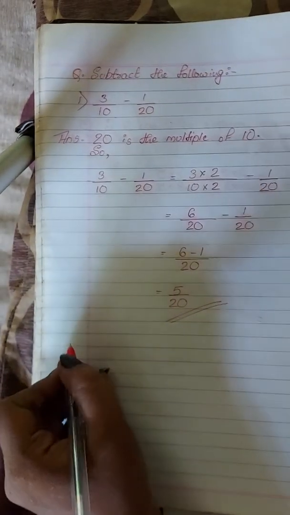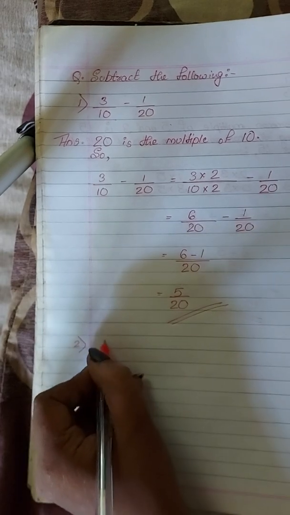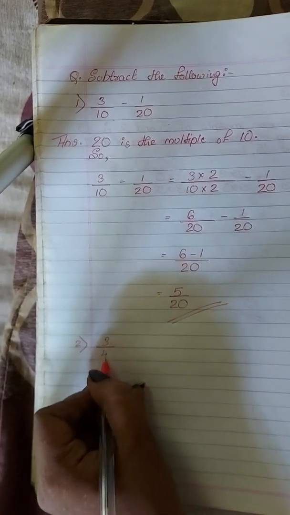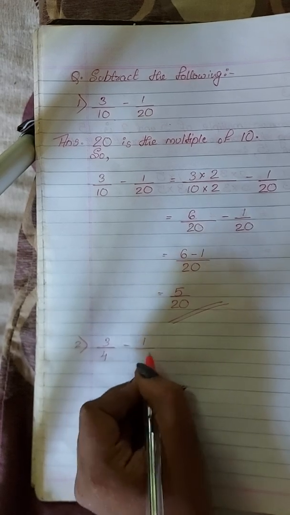So let's do another example. 3 upon 4 minus 1 upon 2.